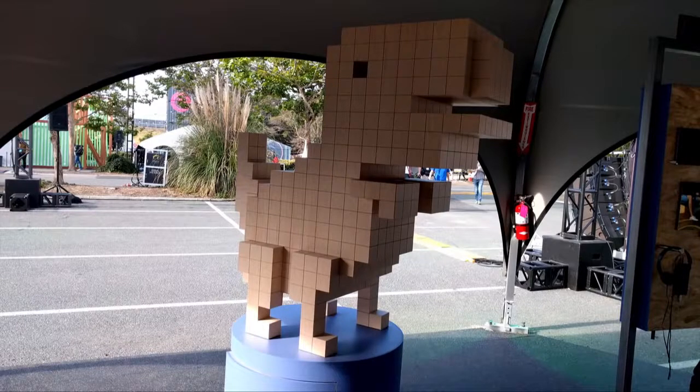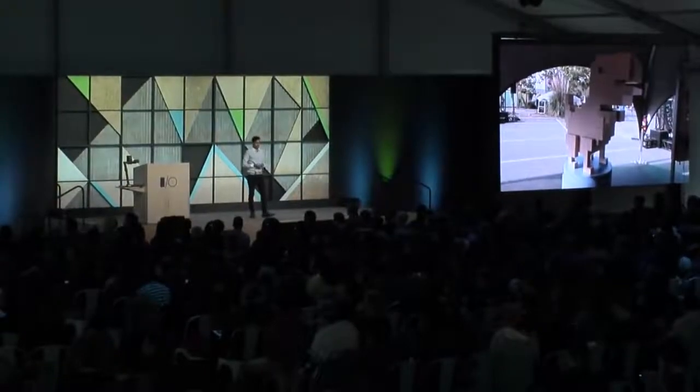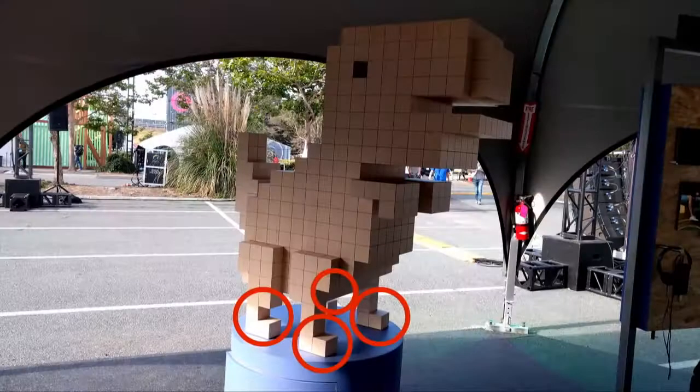By the way, this is the dinosaur that we have over in the mobile web area. You might notice that it seems to have like 4 legs for some reason and 2 arms. I just wanted to clarify on behalf of the Chrome team, the back two legs have been deprecated, but they haven't been removed just yet.